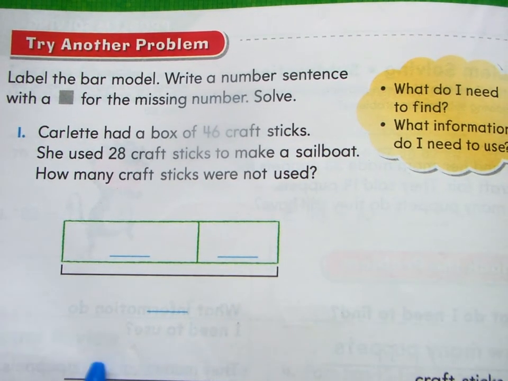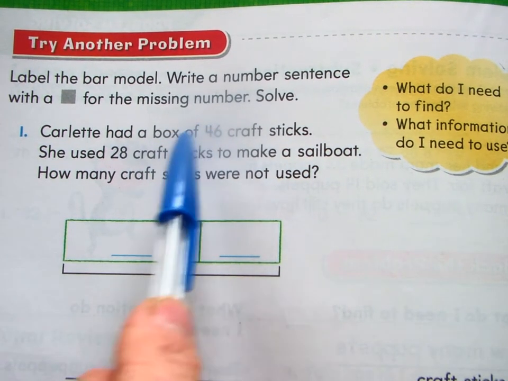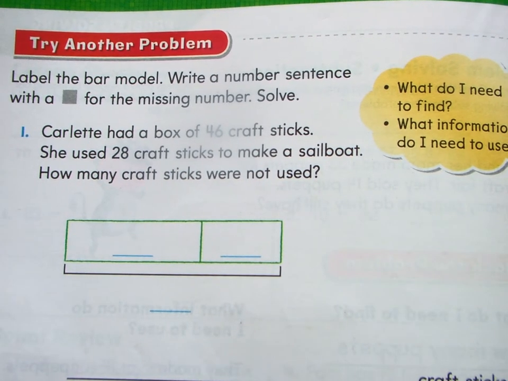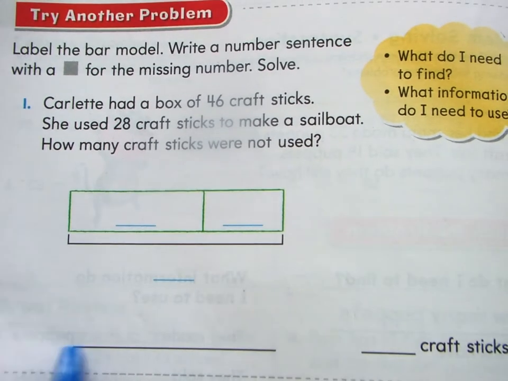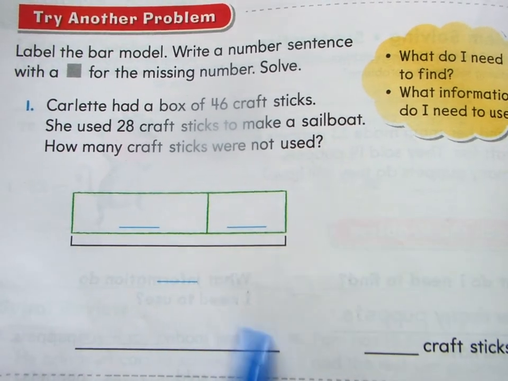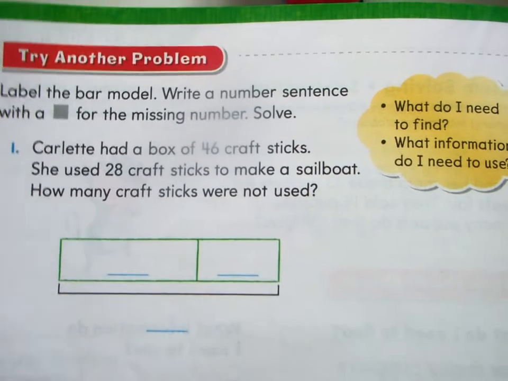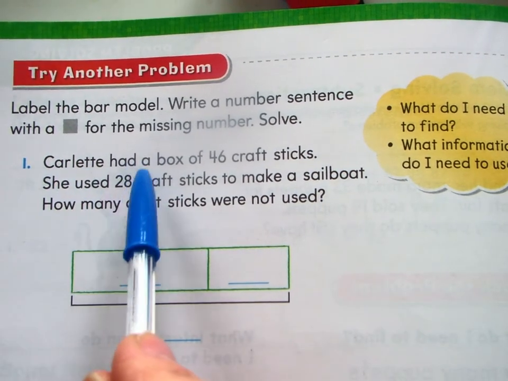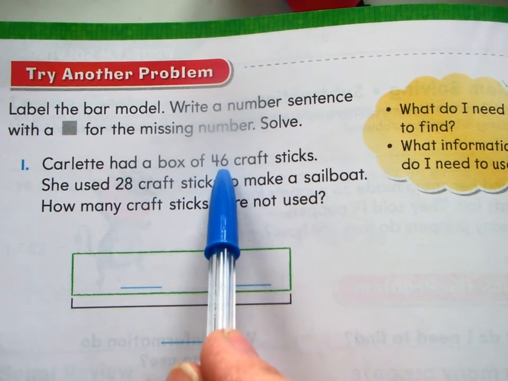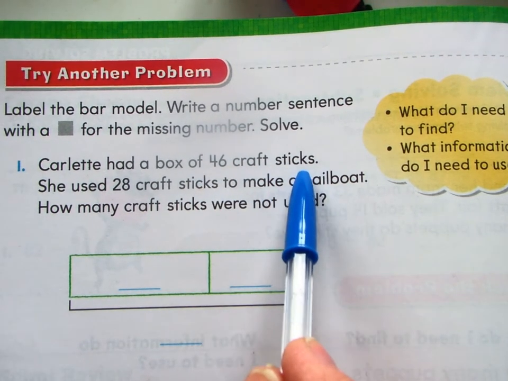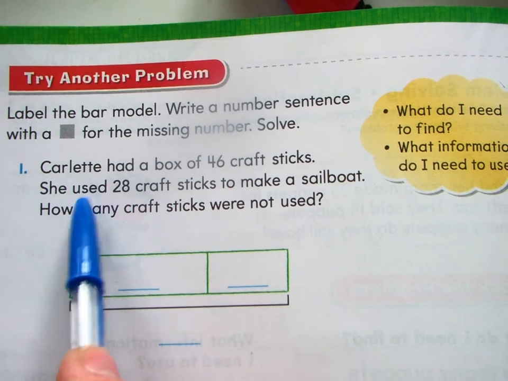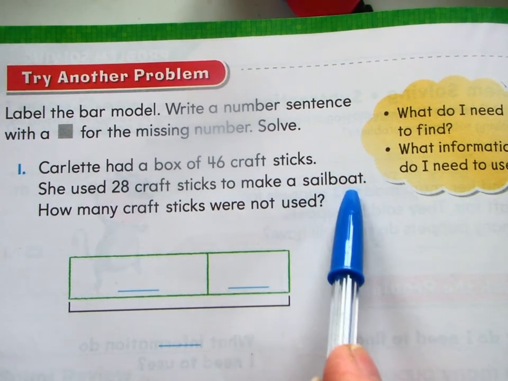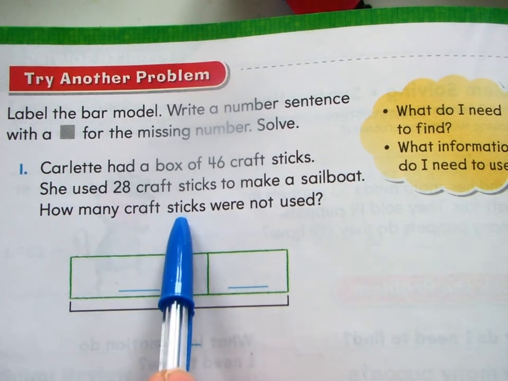Okay, remember when we solve equations, problems with two digits, we usually like to do them vertical, not horizontal. But an equation, enunciado numérico, is horizontal, es horizontal. Okay, let's read. Vamos a leer juntos. Carlet had a box of 46 craft sticks. She used 28 craft sticks to make a sailboat. How many craft sticks were not used?